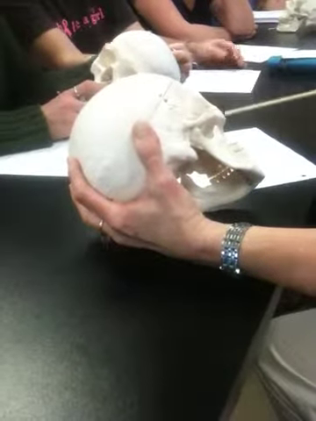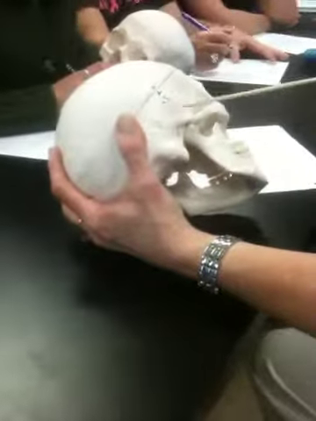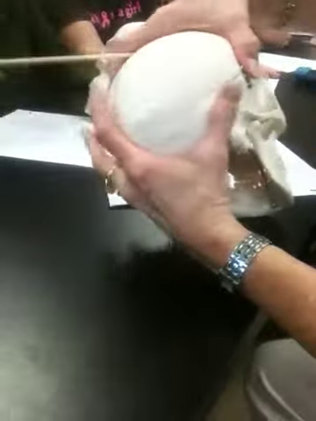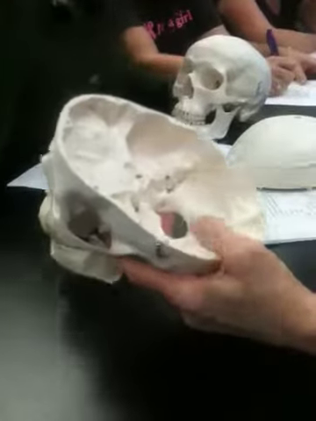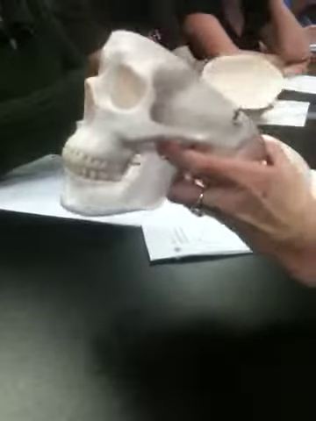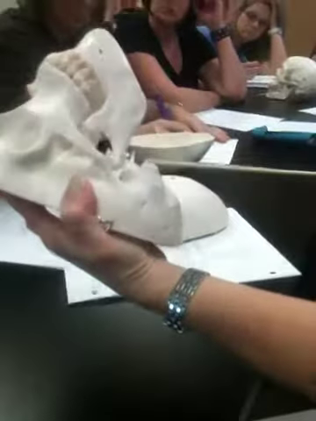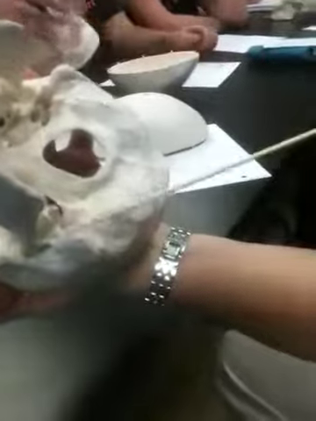When we come inferior, we go under the skull, that's the petrous portion. And let's look inside. The petrous portion is where the ear organ is. So this is the petrous portion in here. The petrous portion here. You'll see that? If we go underneath, this is the petrous portion. It's kind of flattened out in your textbook so you can see it better.